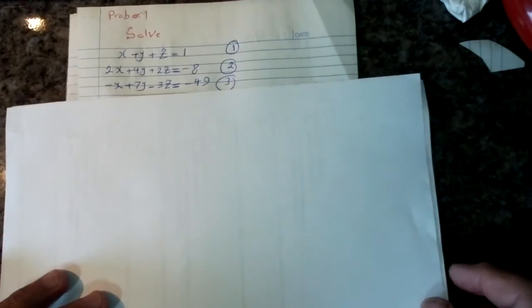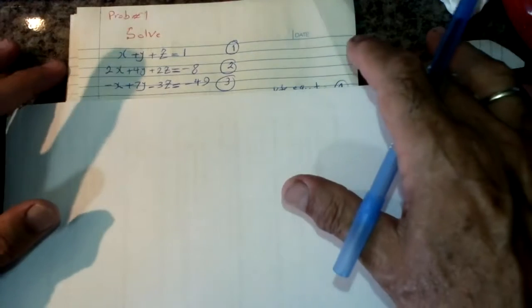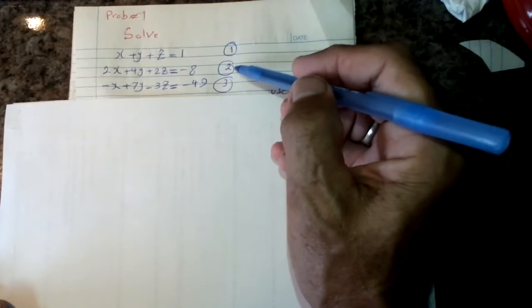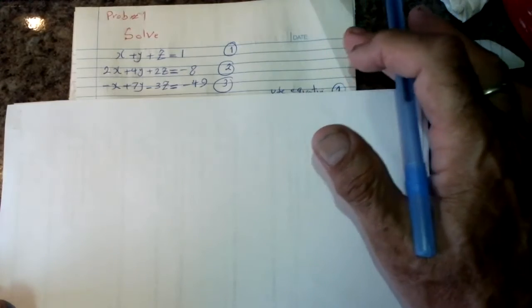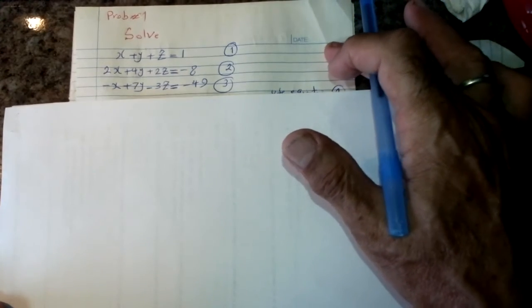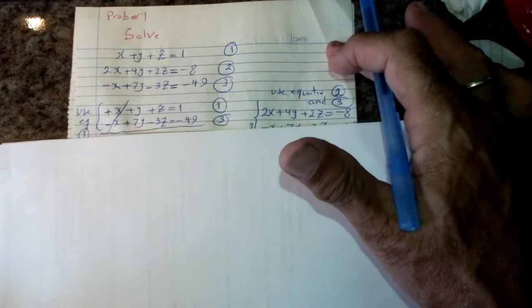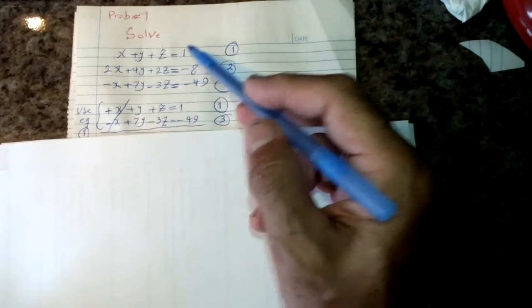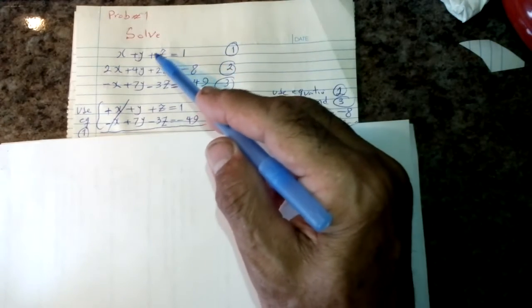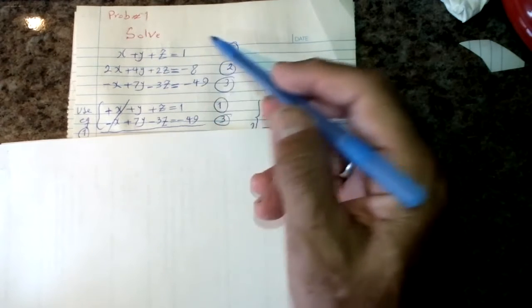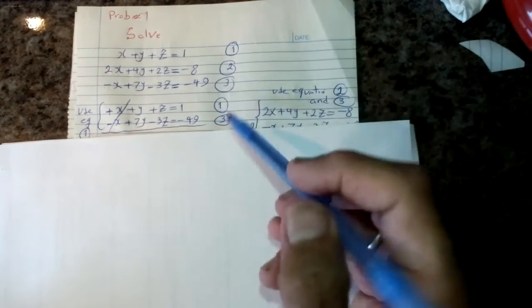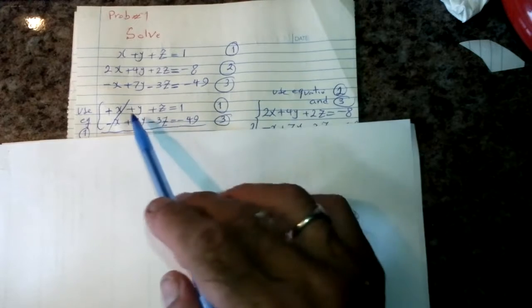So one of the best ways to do this type of equation is to use the method of elimination. What I do is I number my equations, number 1, number 2, and number 3. Then you select a pair of equations. Since 1 is an easy one, it doesn't have that many coefficients for x, y, z, I'll pick that, and number 3. Between 1 and 3, I try to eliminate x.